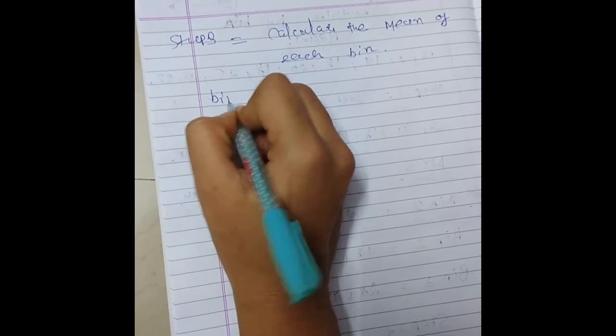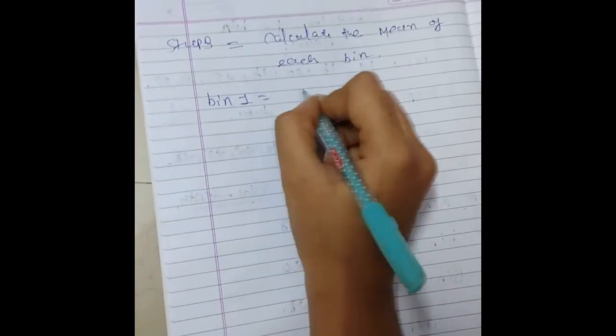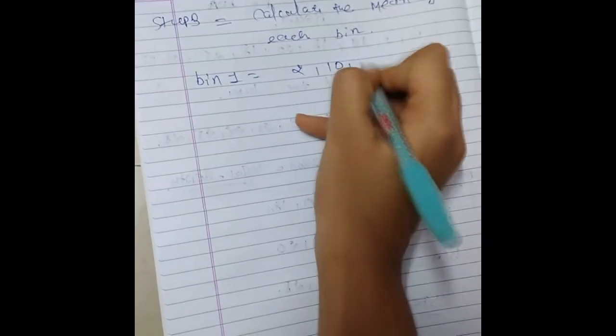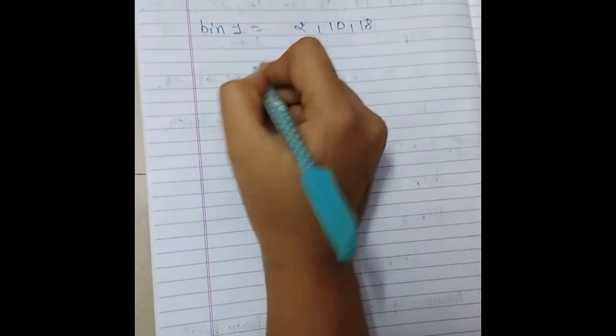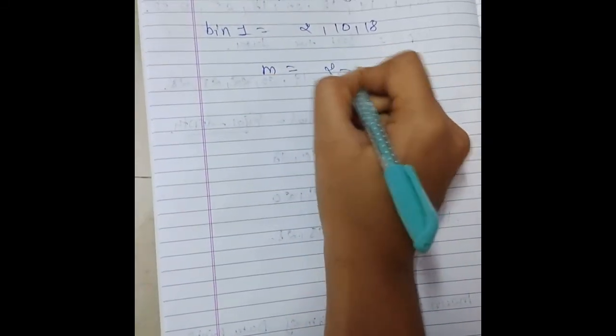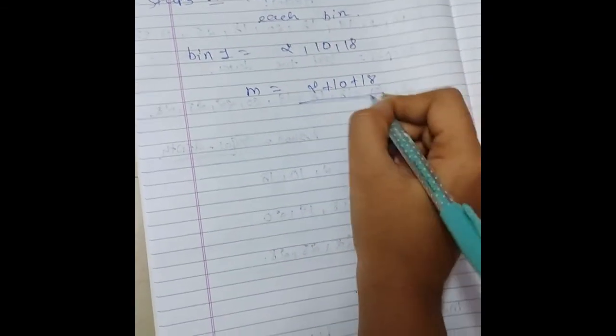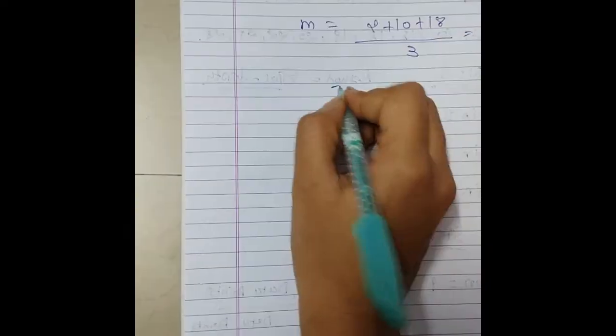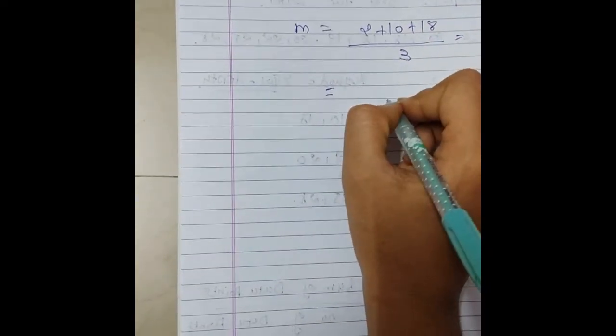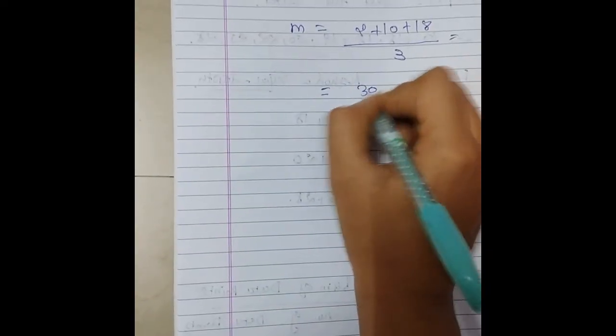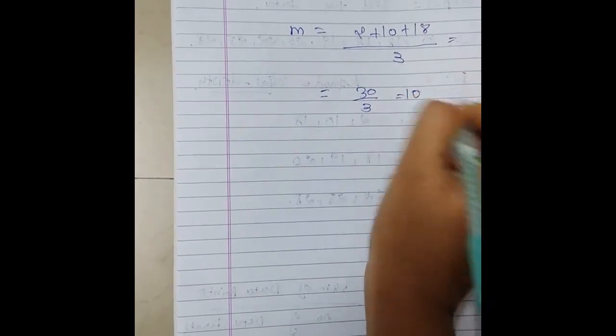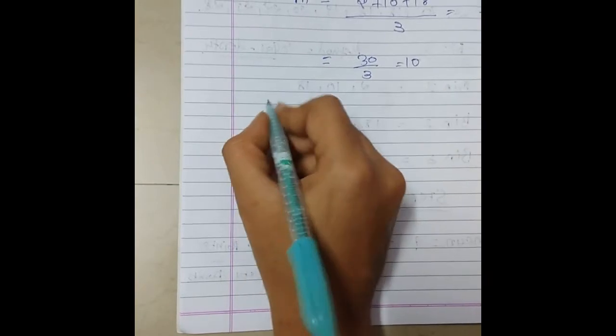Now bin 1 equals 2, 10, 18. So mean equals 2 plus 10 plus 18 divided by 3, which equals 30 divided by 3, which equals 10. Yes, so the mean value of bin 1 equals 10.